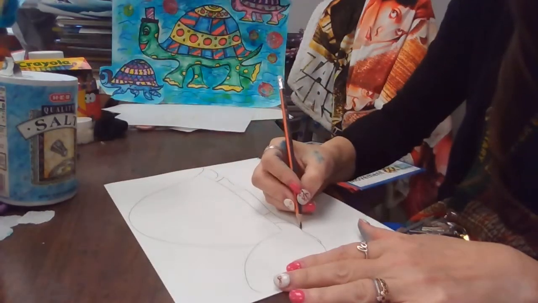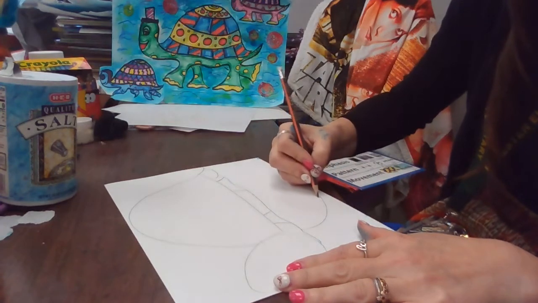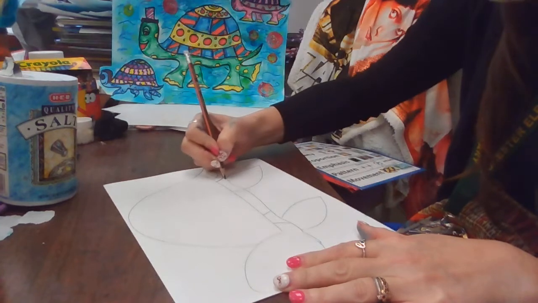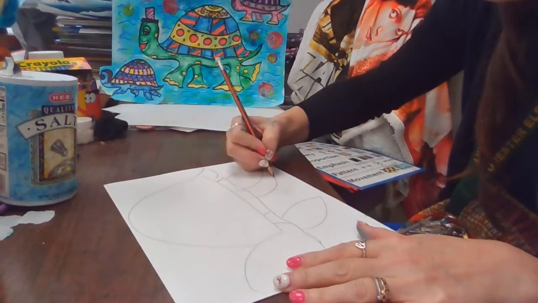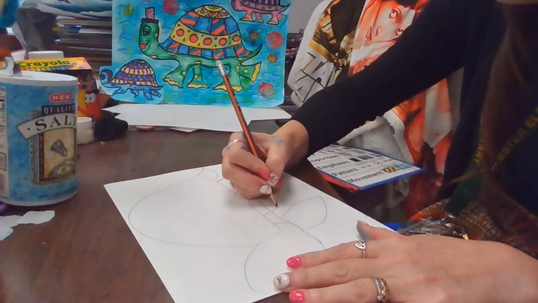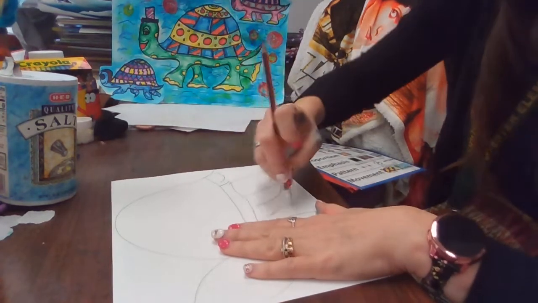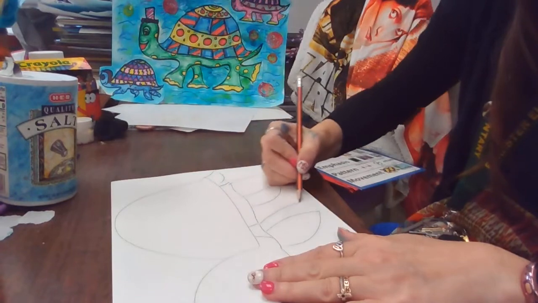So once you finish, you can erase that line there, and then your head is attached. Easy way to do the feet is, since it's a sea turtle, I'm just going to draw some ovals. And you should have 4. So I'm going to go ahead and make my 4 ovals.